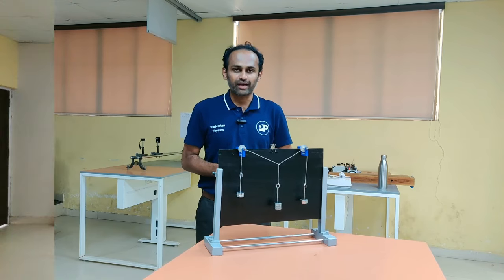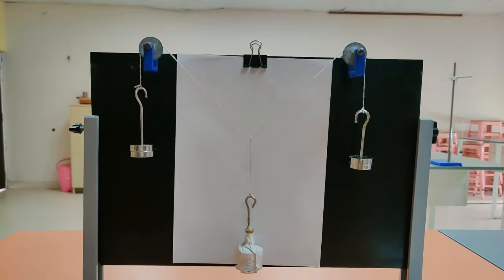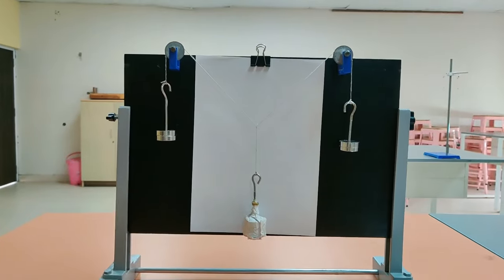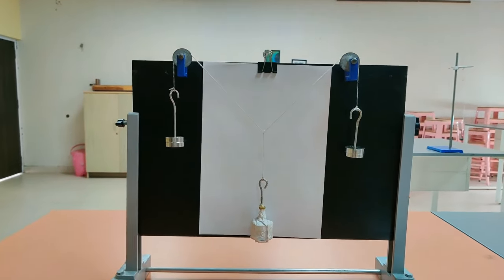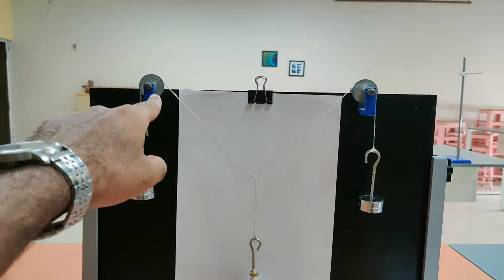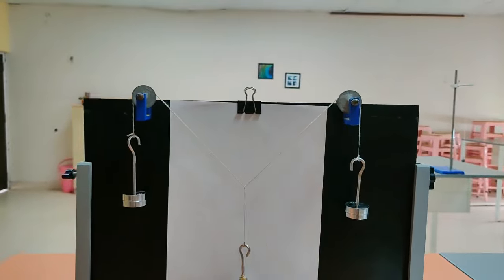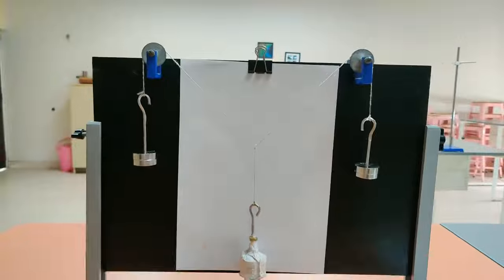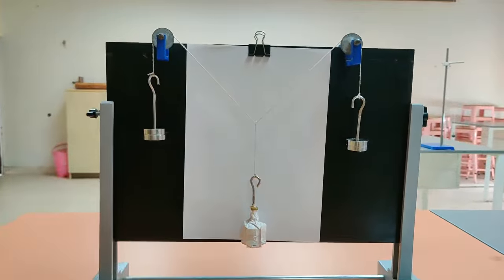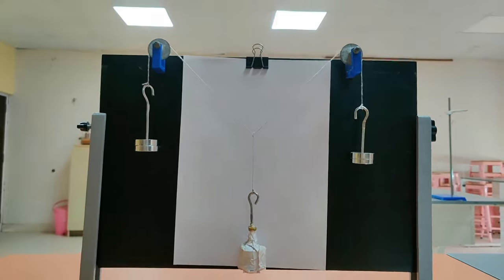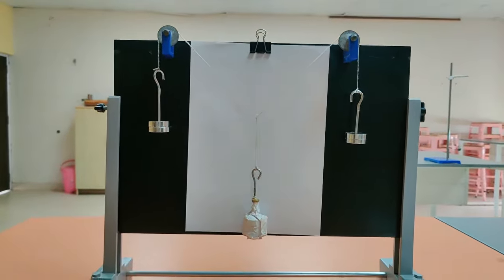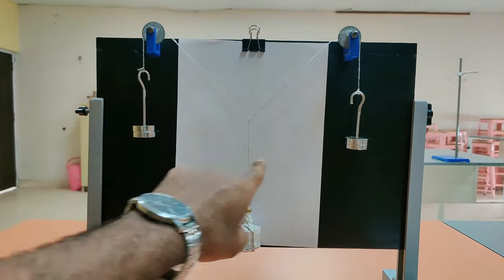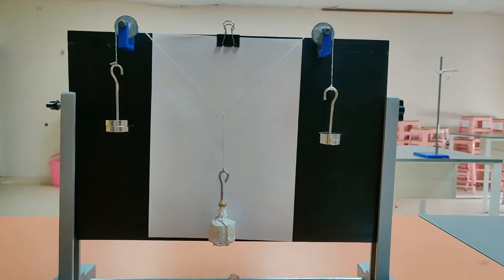Now let us begin the practical. This is the apparatus we are going to use, which is called Gravesand's apparatus. What all are there in this apparatus? There are two pulleys you can observe here. This is pulley number 1, this is pulley number 2, and behind there is a black drawing board on which we have attached a drawing sheet. By using two pulleys we have hung three weights here. This is a known weight P, this is also the known weight P, and this is the unknown weight.